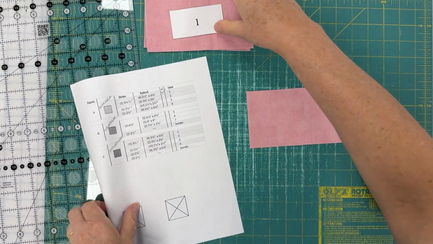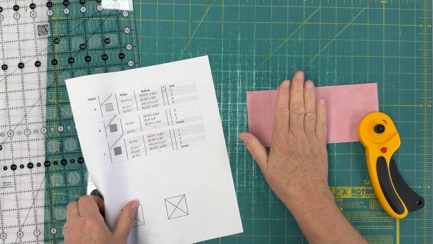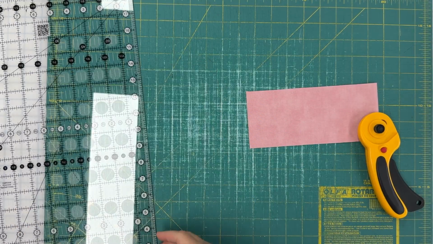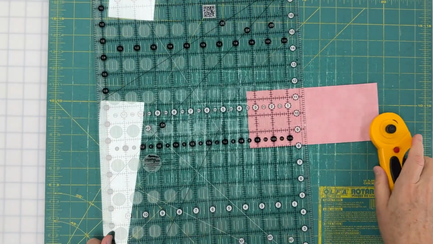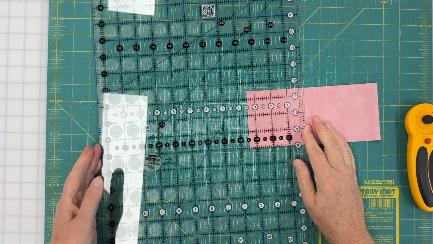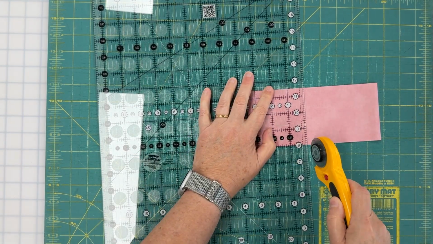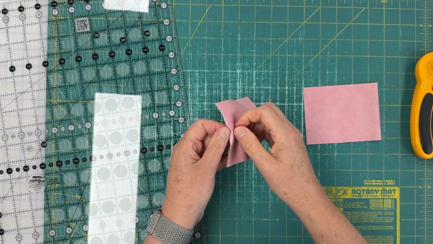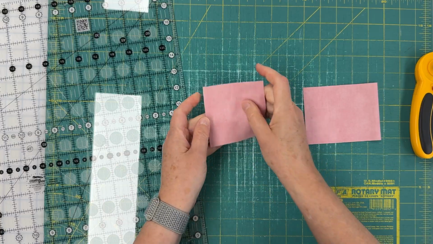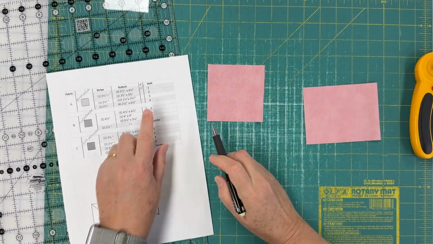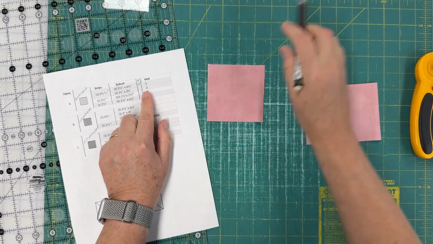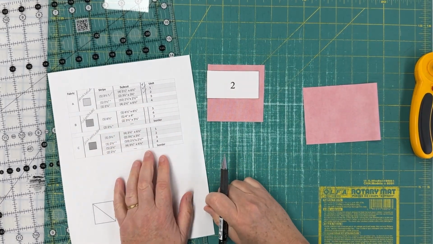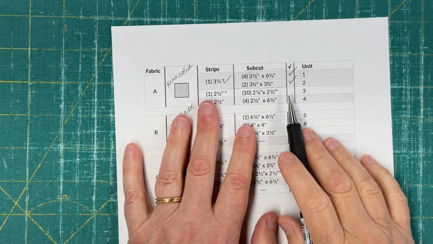Let's cut the other one that we need to cut off this strip. We need 2 3.5-inch squares. So this again is a layer of 2. So I just need to go here. I now have 2 3.5-inch squares. They are unit 2. We'll put the little unit 2 on that pile, and we'll check off that we did it. And that is truly as easy as it is.